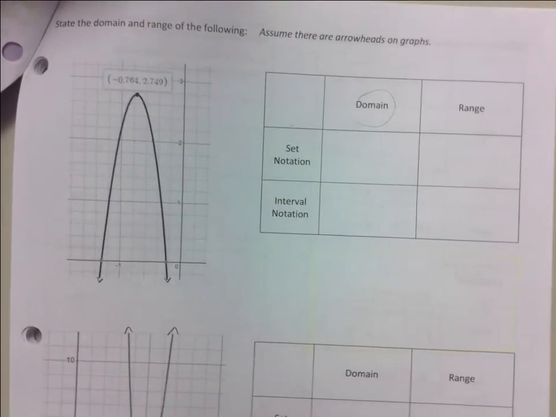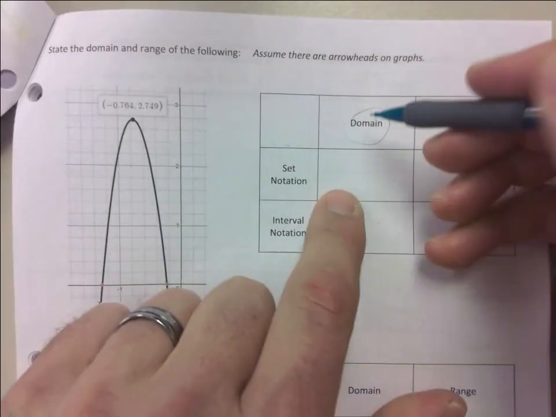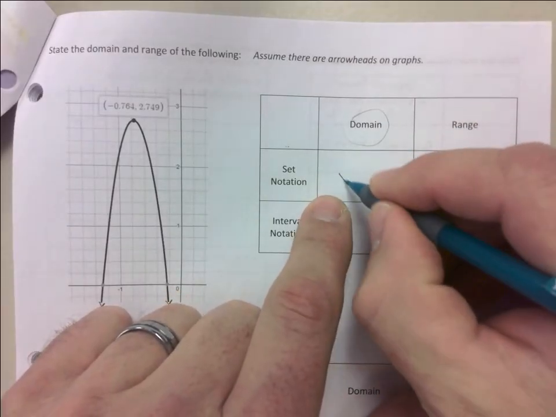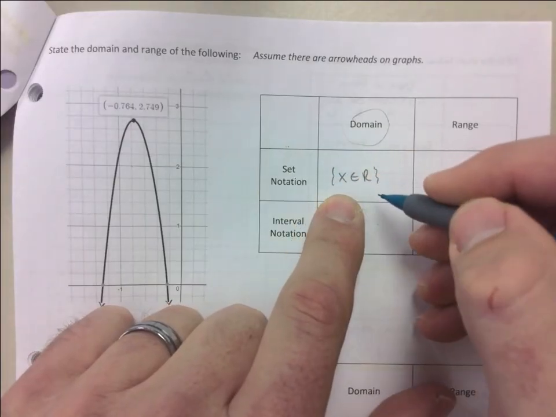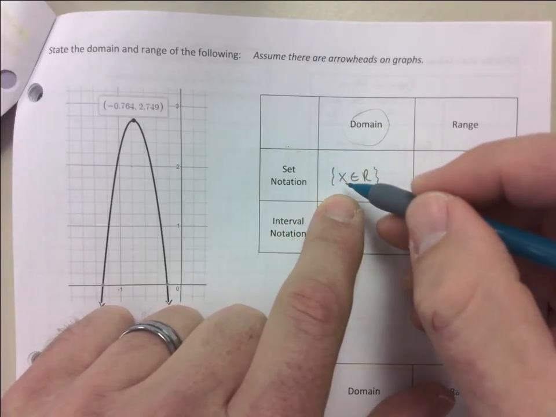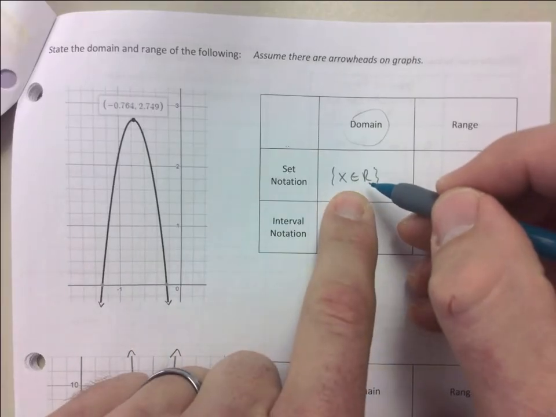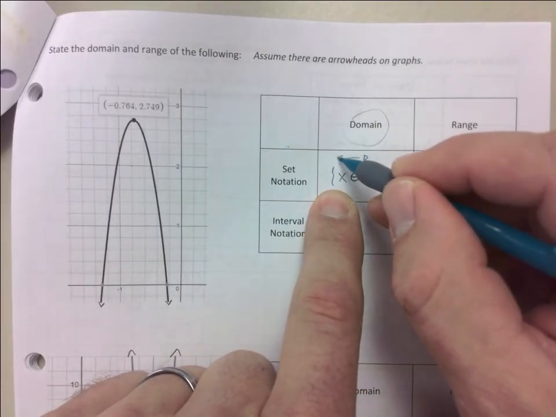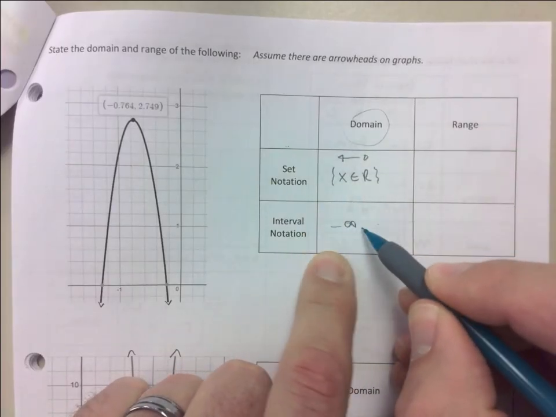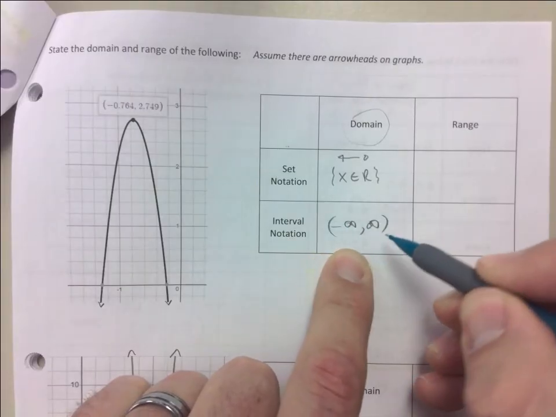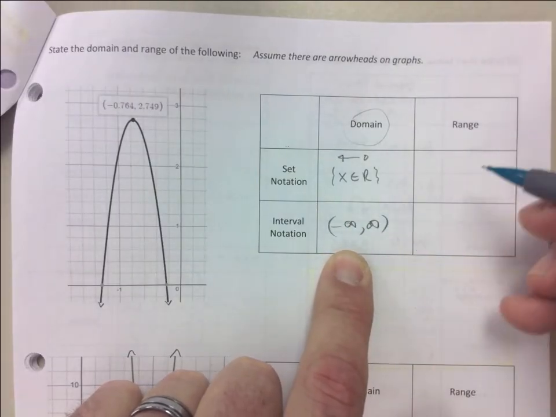For the domain and range, for the first one, for now, feel free to just, without much thinking, say, well, this one never stops, so it just keeps opening up indefinitely, right? Sideways. And so for the interval notation, it would be this one. Okay, so no problems there.